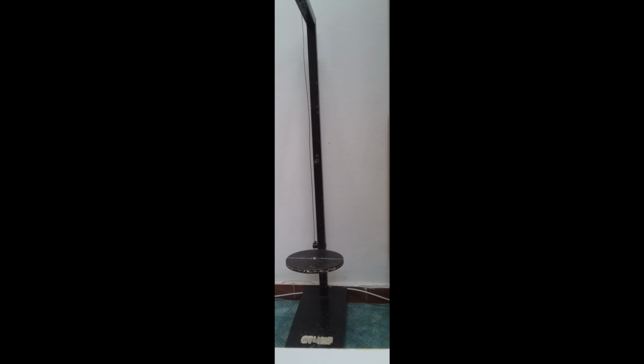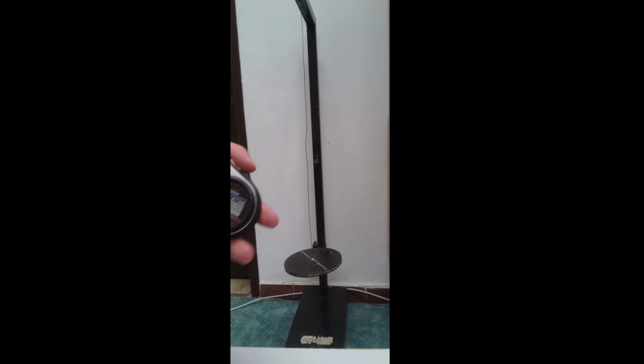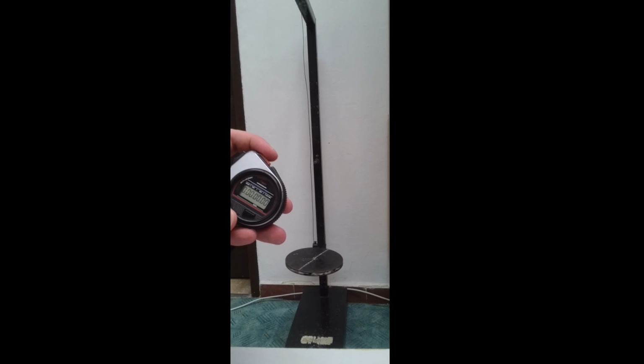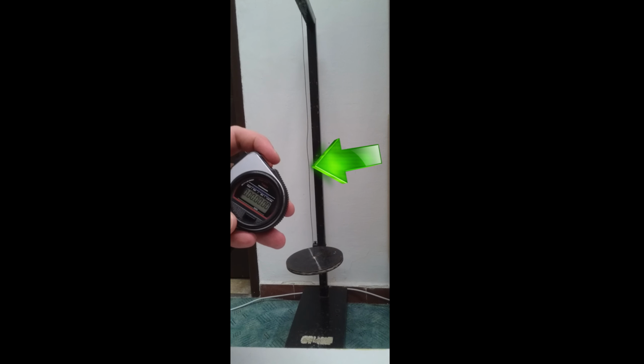Now let's move on to the second method of measuring the moment of inertia of the same physical pendulum with respect to the axis of rotation passing through its center of mass. The second method is based on using torsional oscillations of a torsional pendulum. In our case, I will use a torsional pendulum constructed from a steel wire and 1 or 2 discs.